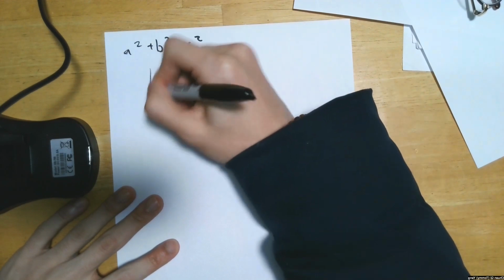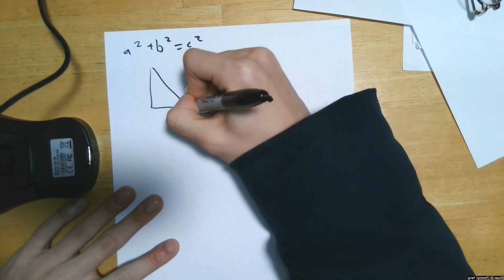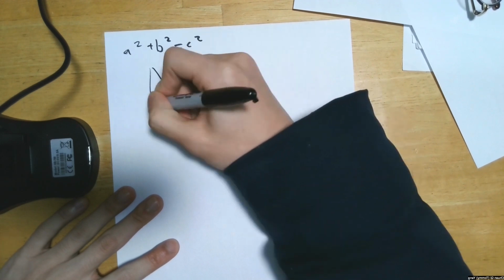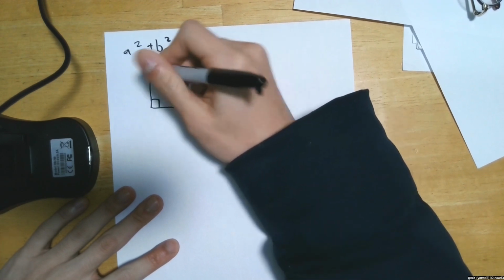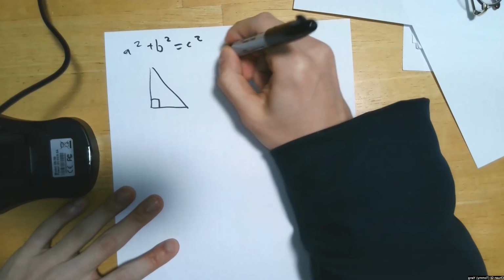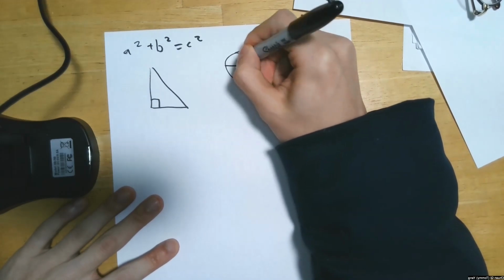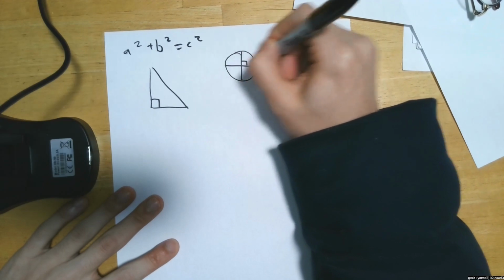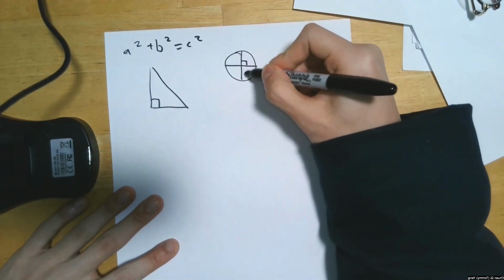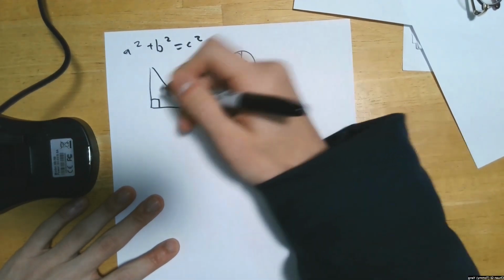So what am I talking about? A right triangle is a triangle that has a 90-degree angle here. This square is like a 90-degree angle. So what's important about a 90-degree angle? Well, if you look at a circle and divide it into four squares like this, each one of these angles here would be considered 90 degrees.